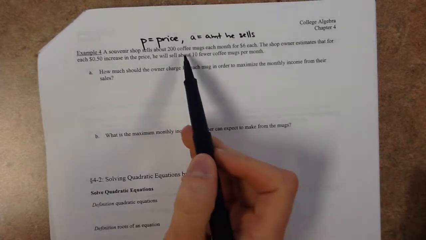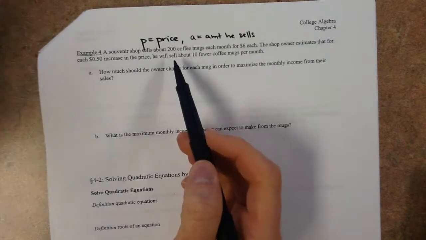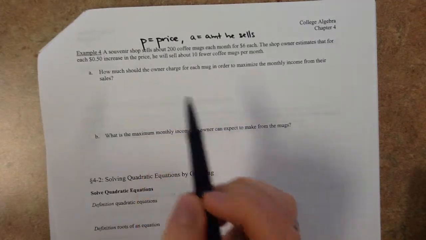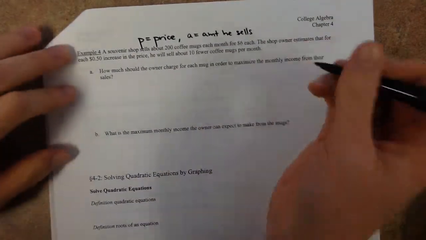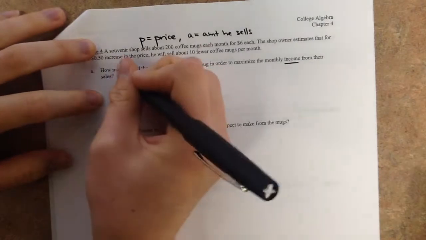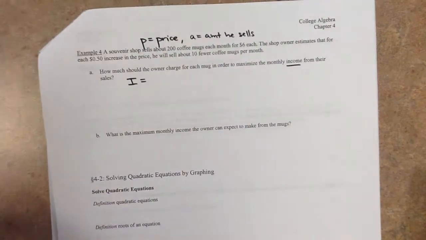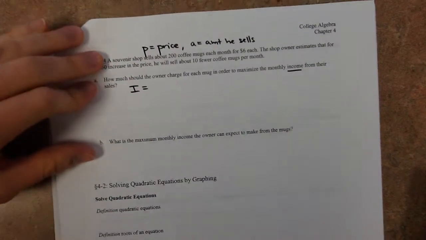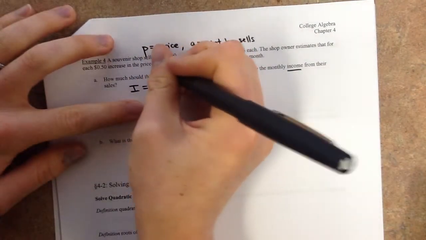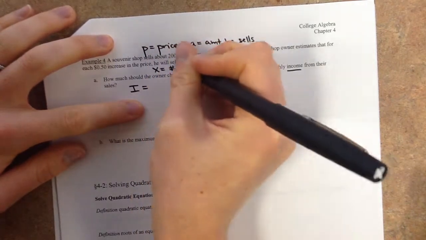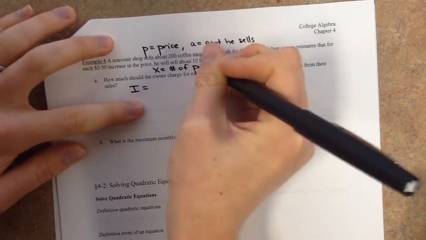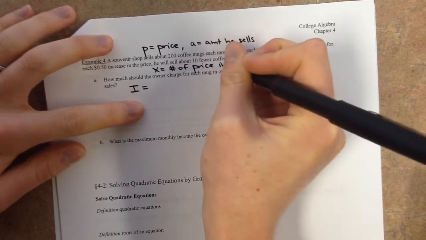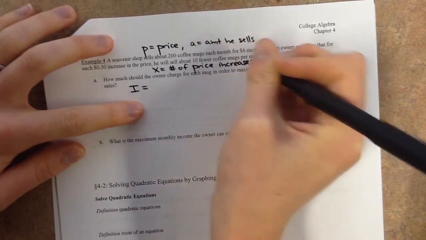So he sells about 200 coffee mugs right now. All right, so what we're trying to find out is to maximize the monthly income. So let's stick with income here. So I equals, and then we're going to start putting everything together here. So if we say, let's do X. So X is going to be the number of price increases. And that's actually going to be our most important variable here.